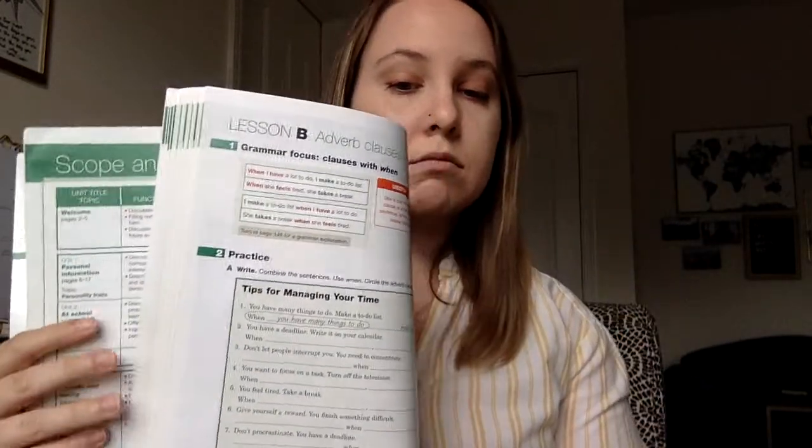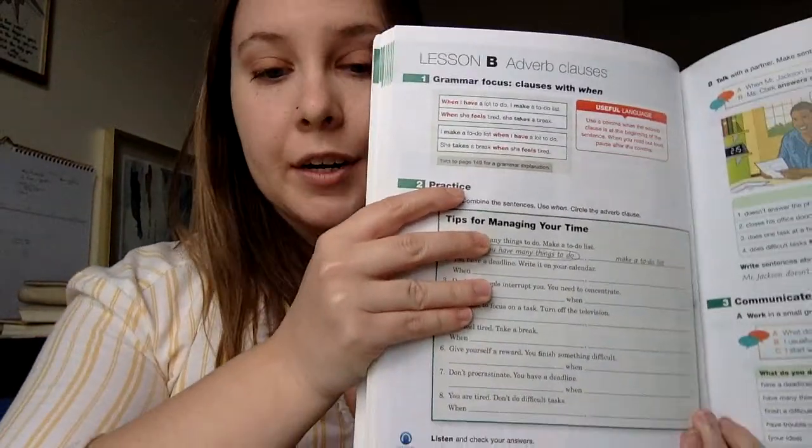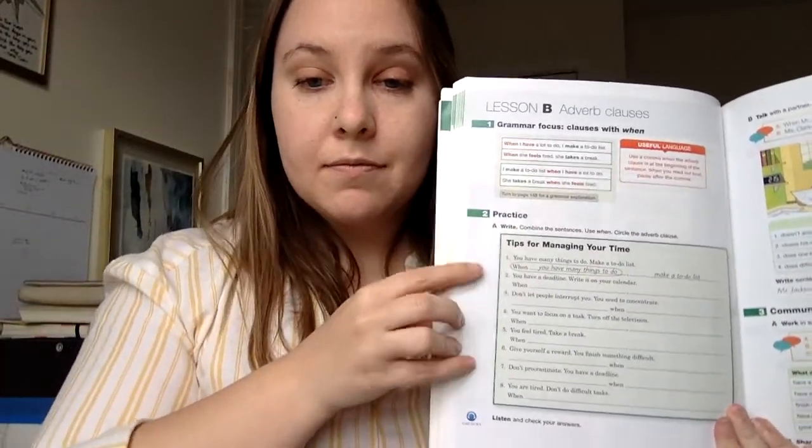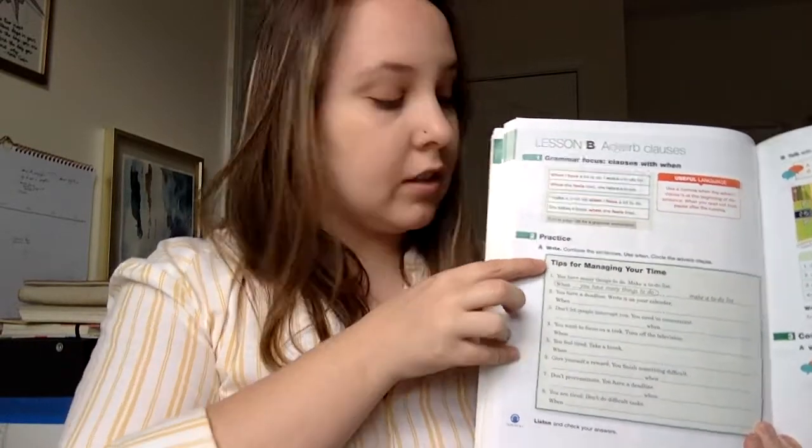Now, let's look a little bit below that and let's look at number 2 where it says practice. So, that is very hard to see. Here we go. Number 2 where it says practice. The title of this says tips for managing your time. This word tips just means advice. So advice for managing your time. Something that can help you have good control of your time.